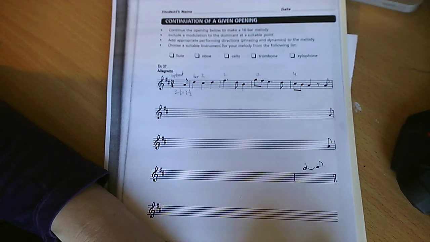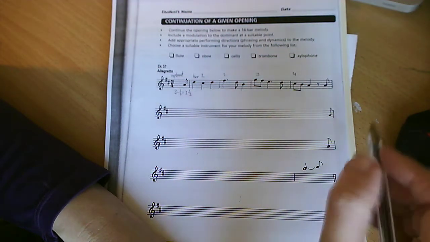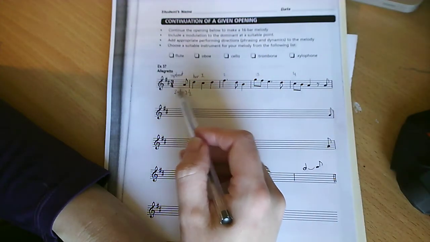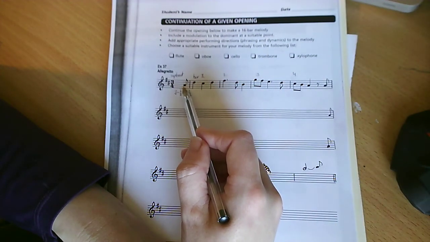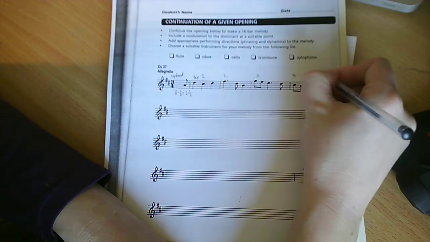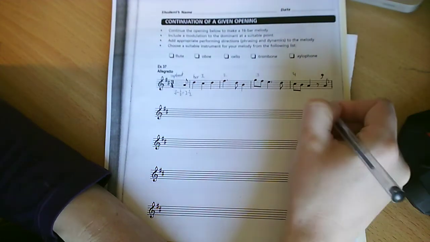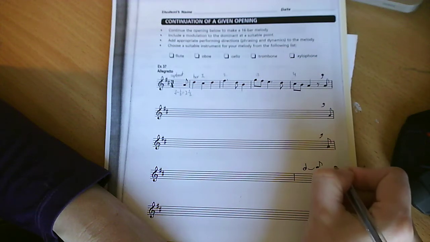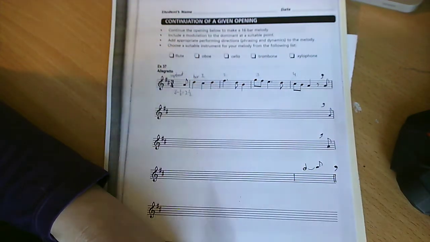Okay, so now I need to add in phrase marks. Our phrase marks would normally go at the end of every 4 bars. However, because there's an upbeat, this upbeat is the beginning of the new sentence, the beginning of the new phrase. So we put the phrase mark before the beginning of the sentence. So the phrase mark just goes before that upbeat. And then the phrase mark at the very end of the piece, because again, that's before the upbeat.